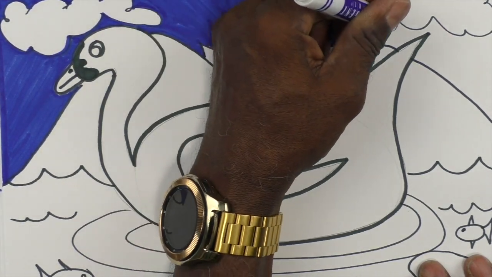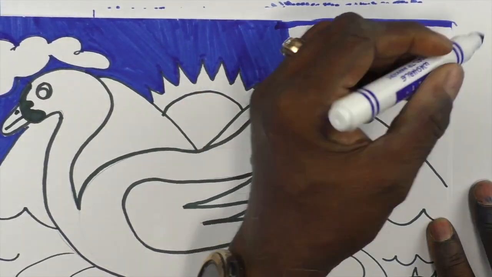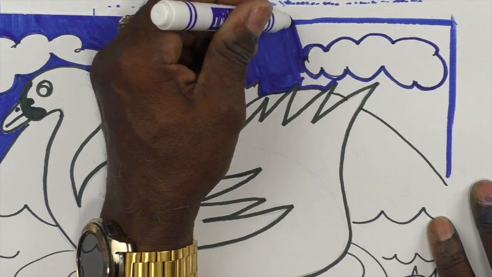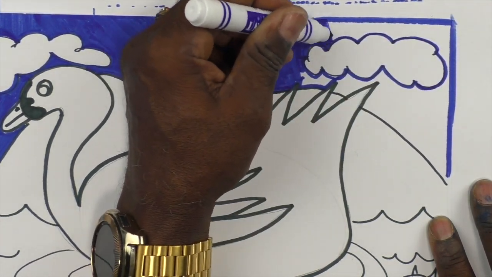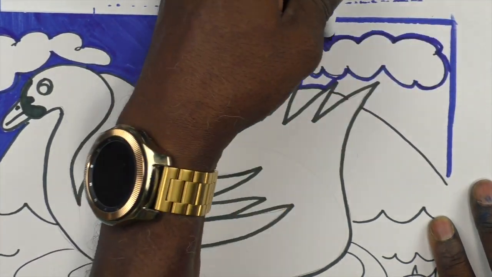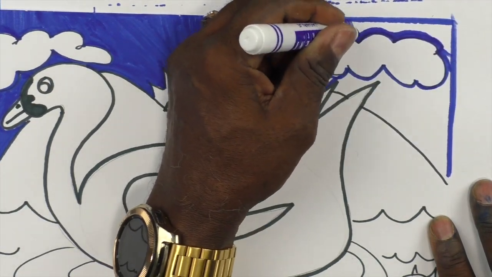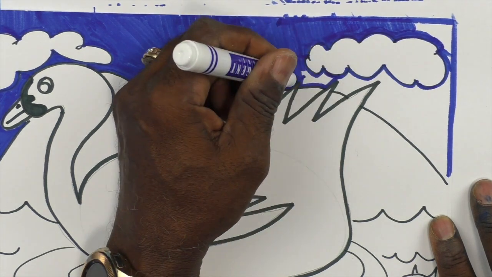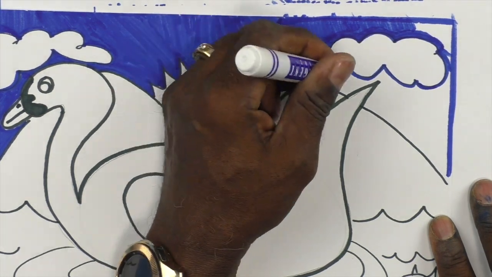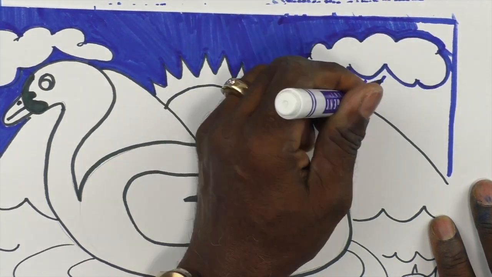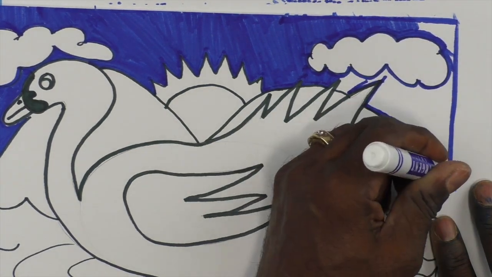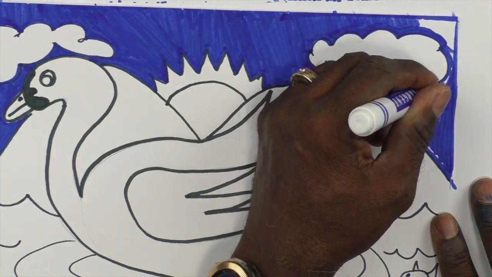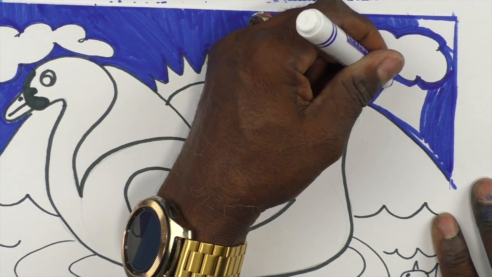Don't let little white spots come out in between. Your drawings end up looking so much more colorful when you take your time and do the one-stroke, two-stroke method. And even with that, after you finish, you go back and you check and make sure that you have covered any white spots that are left.